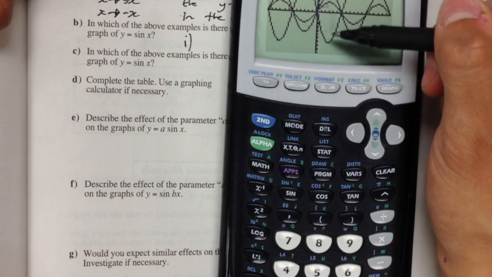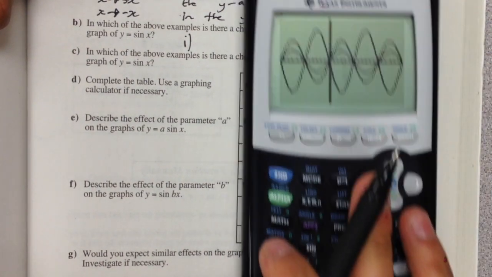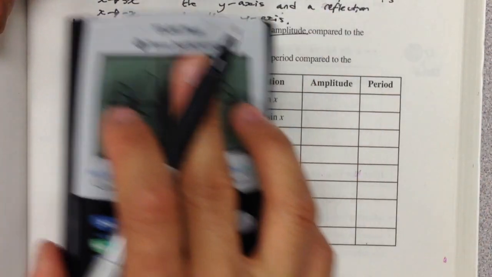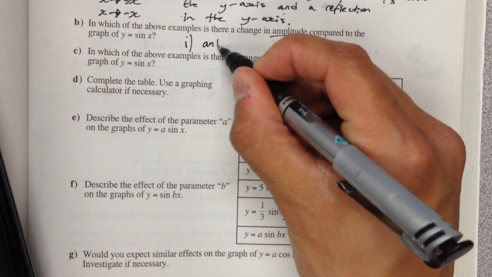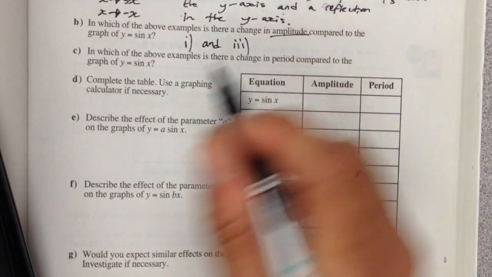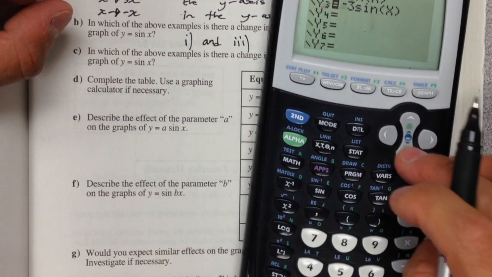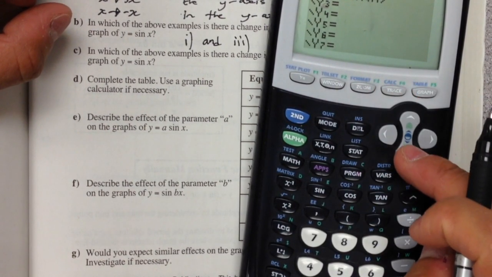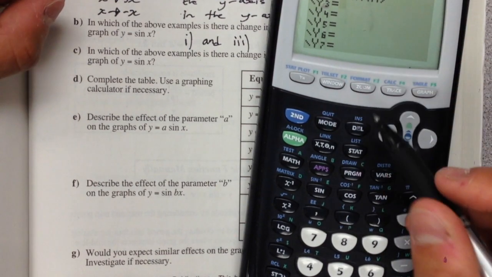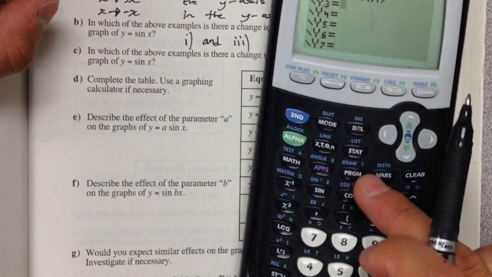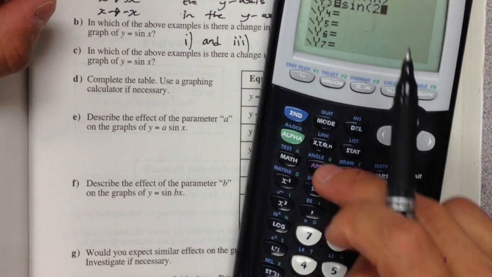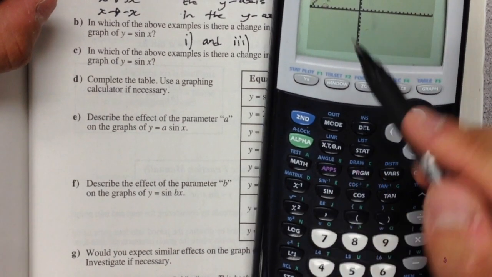So we had an increase in amplitude in this next graph, and so graph number 3 also had a change in amplitude. Now let's look at these other graphs. So there's graph sine x, and then we'll graph sine 2 of x. So this is the first one.